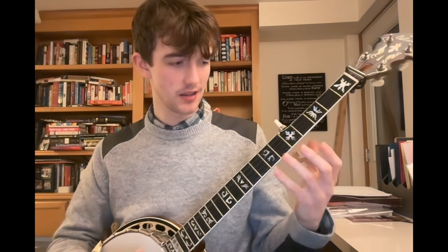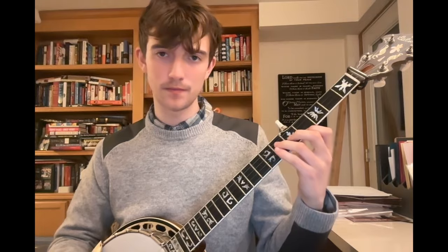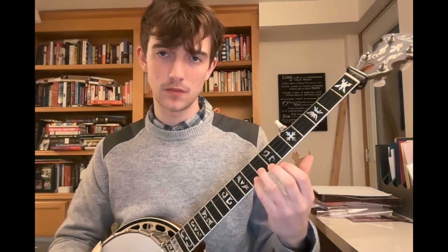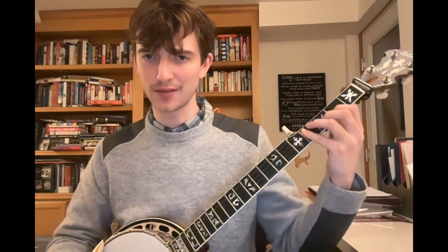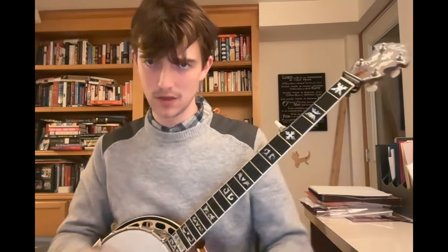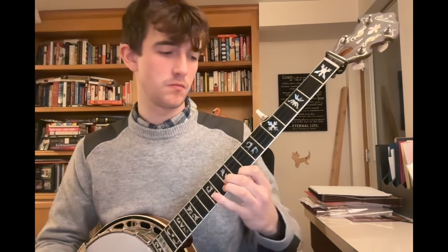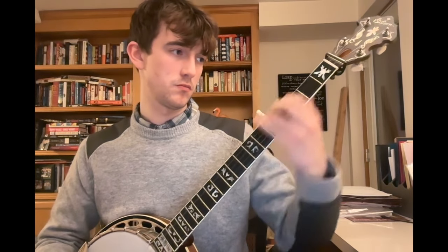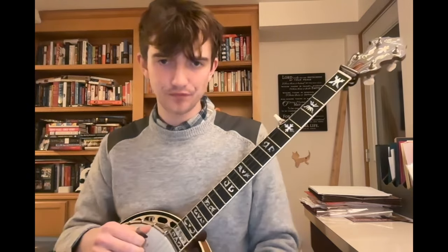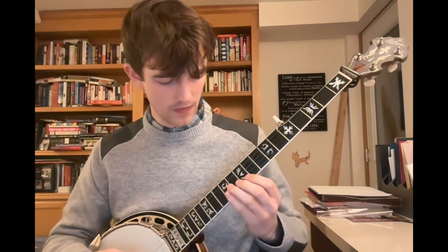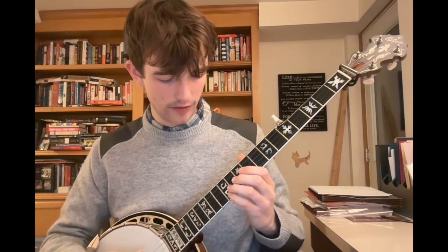Now let's look at one of the licks on the page. Let's say this one. What do they sound like? And let's pick a typical Scruggs lick. So what do we end up with? Let's take another lick.